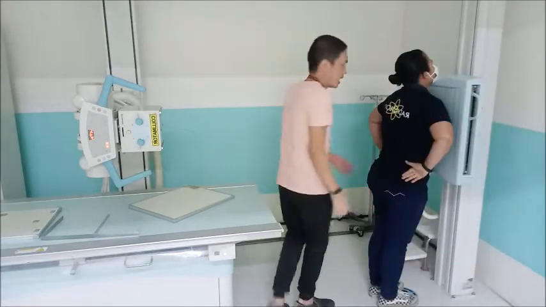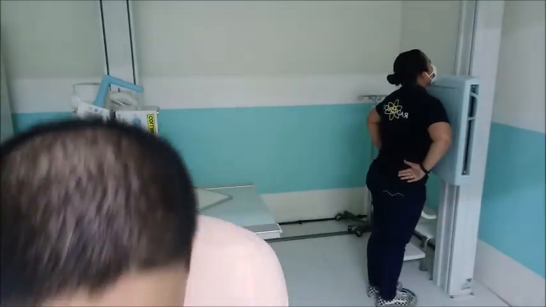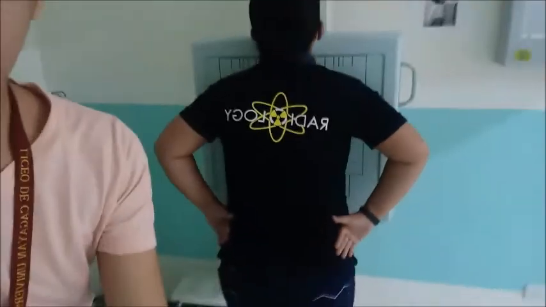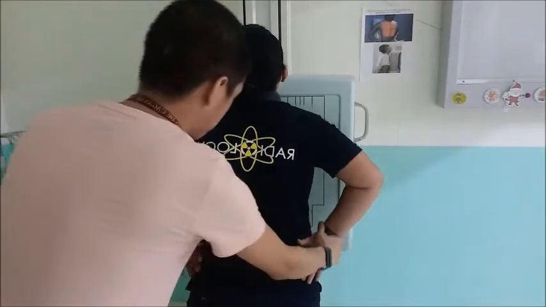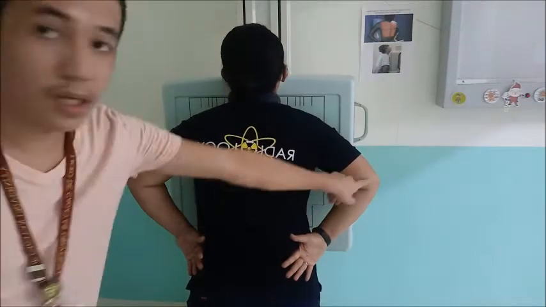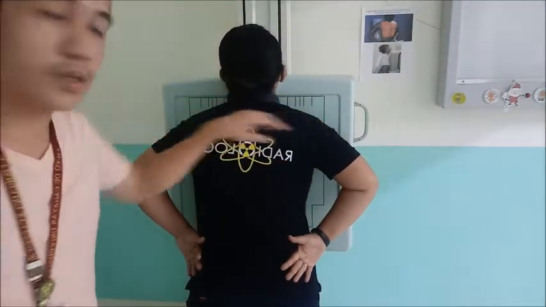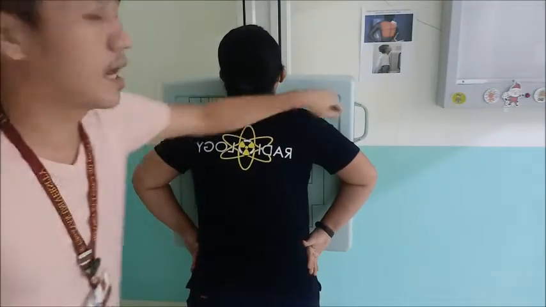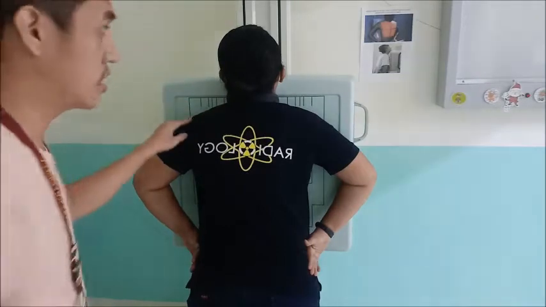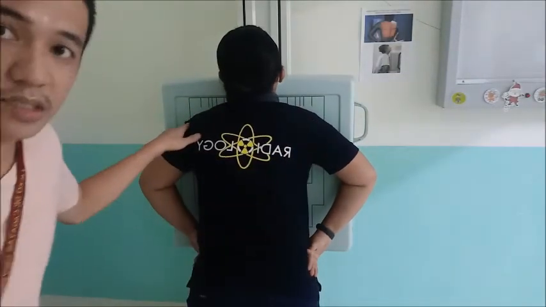And then, both hands of the patient will be placed on her or his waist, and then the elbows and also the shoulders should be rotated forward and placed in contact with the IR, or with the chest vacuum for this setup.